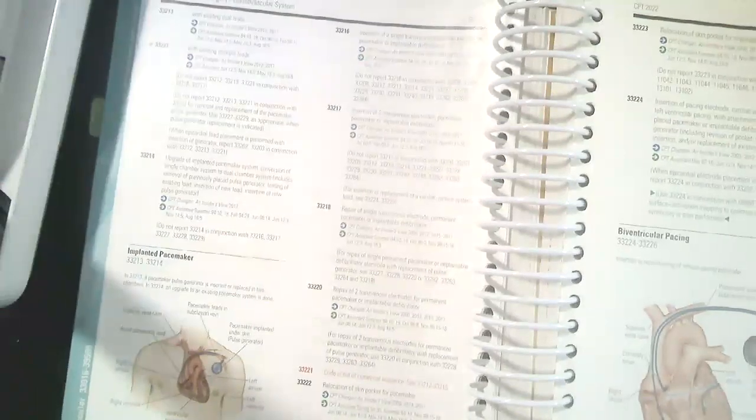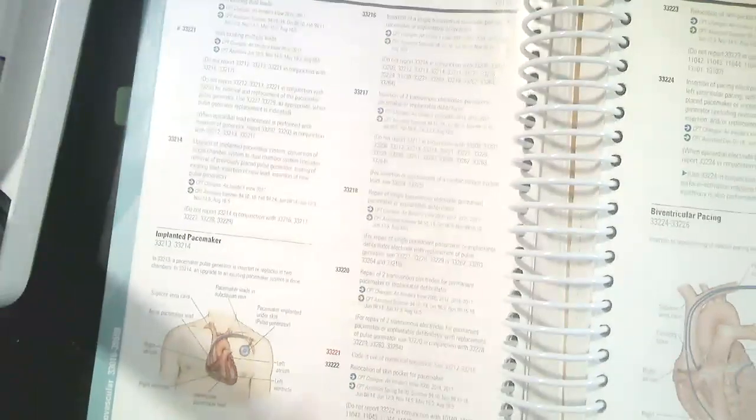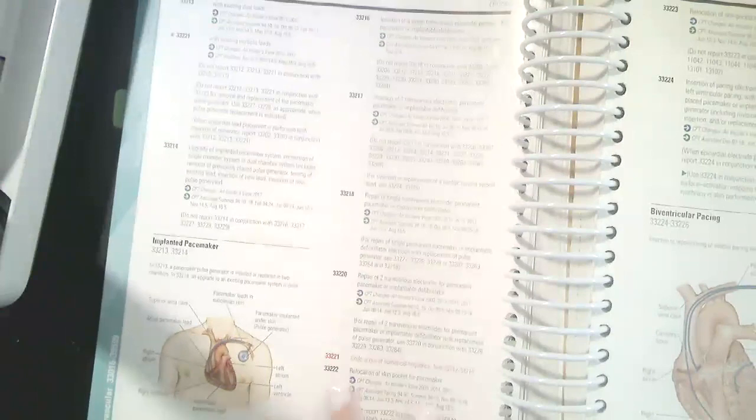Okay, so I would go through here and make sure, again, we do have a lot of guidance as well in the parentheses, but also make sure we know, are we doing temporary and/or permanent? How many leads are being used? And what is the location in which it's being placed? Okay, so that's what's important for the defibrillators and the pacemakers.